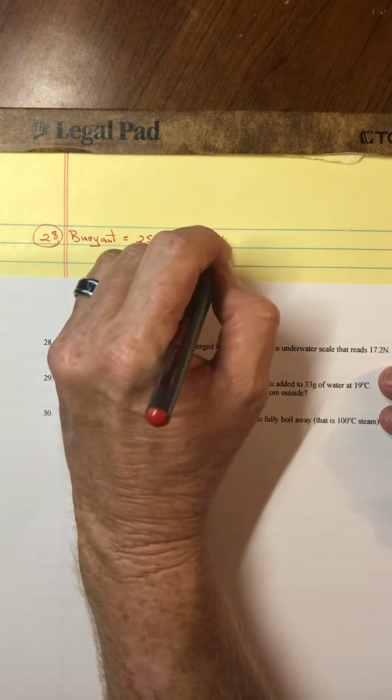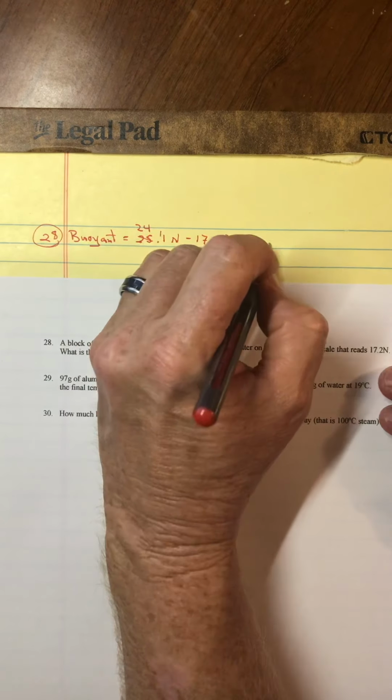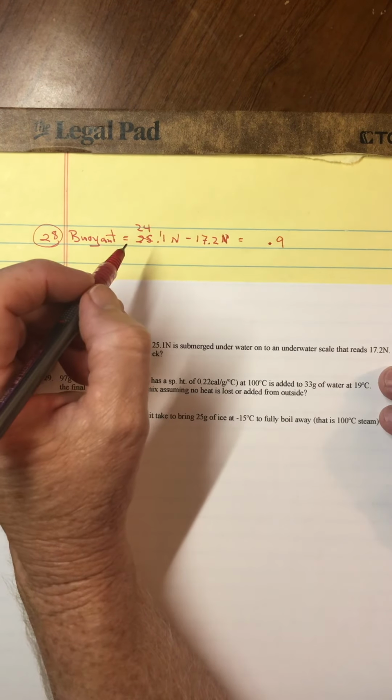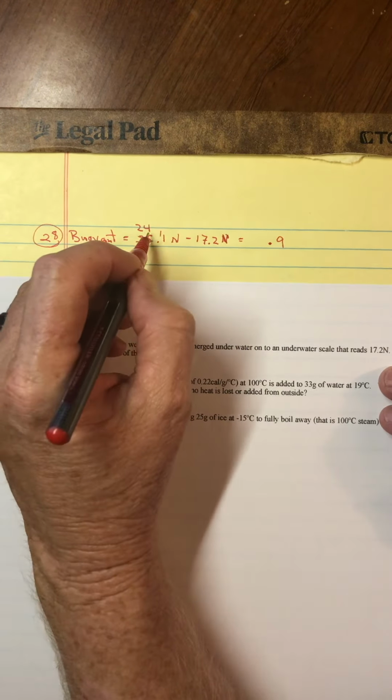Which, I guess if I borrow, I get 11 minus 2, so it's 0.9. And then 24 minus 17 makes 7.9 newtons. Is that right? 24, 25.1. Yeah, okay. So that's the buoyant force.